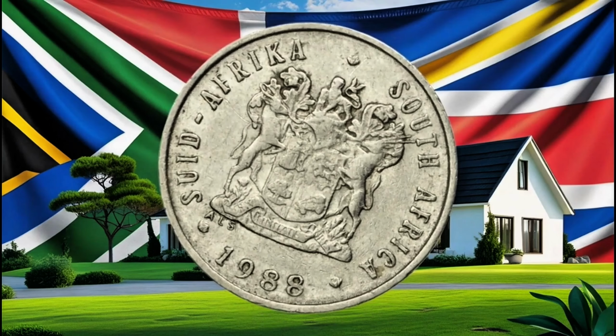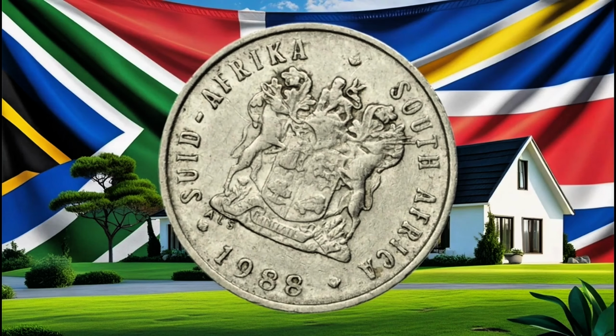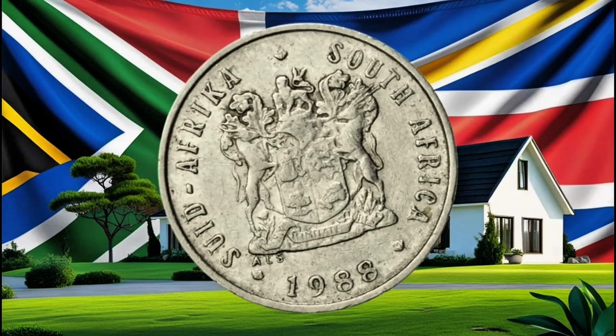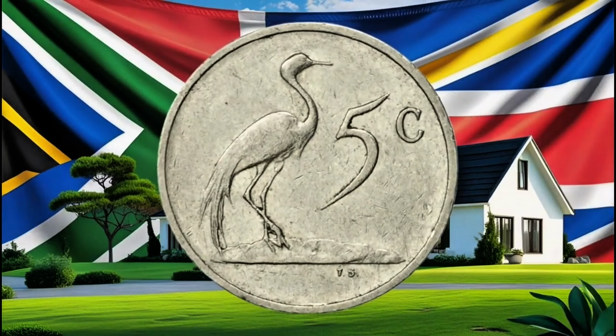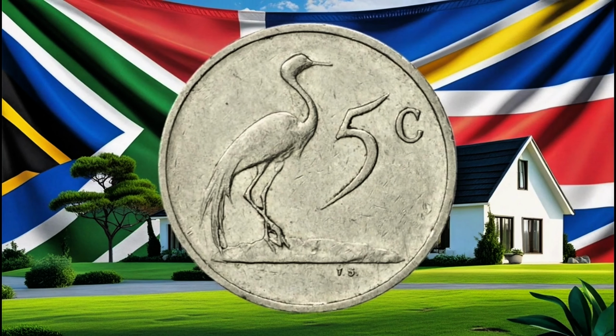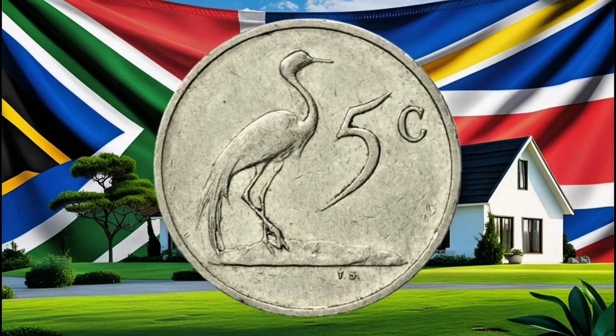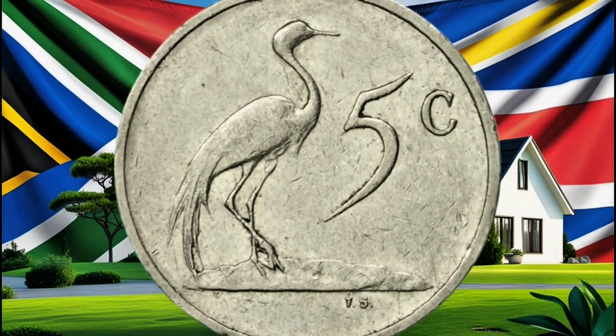On the reverse side, we see the iconic protea flower, the national flower of South Africa, and the denomination 5C for 5 cents. The design represents the country's natural beauty and its rich flora, which also adds to the appeal of this coin for collectors.